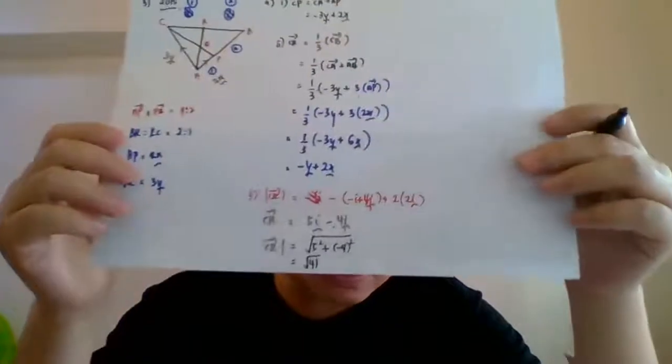Now what we can do is find the magnitude. To find the magnitude, you need to square both values of the vector, which is 5 squared plus negative 4 squared, and then do the square root. So you are supposed to get 25 plus 16, berapa? You are supposed to get 41. Square root 41. Done. Please double check the answer. That is question B, 2 marks. Settled.